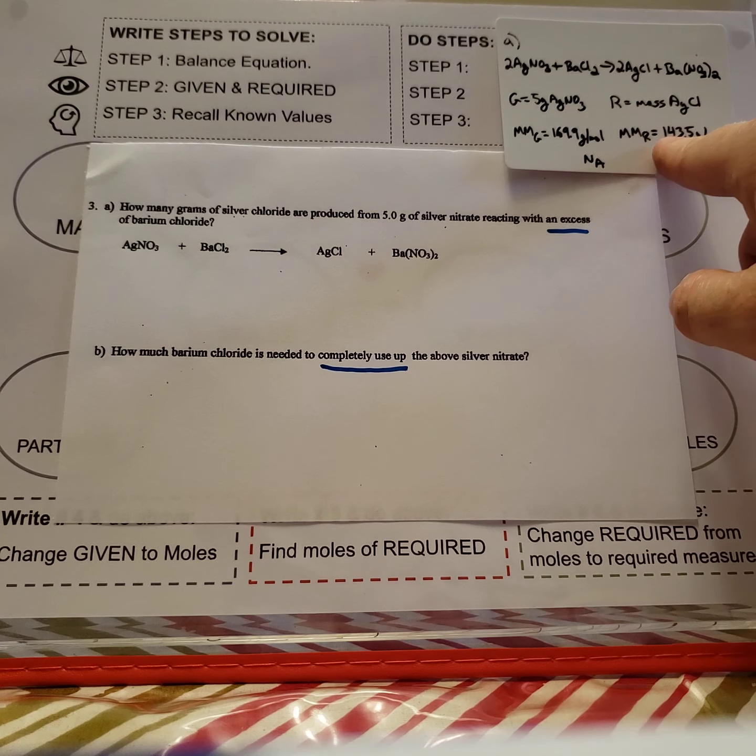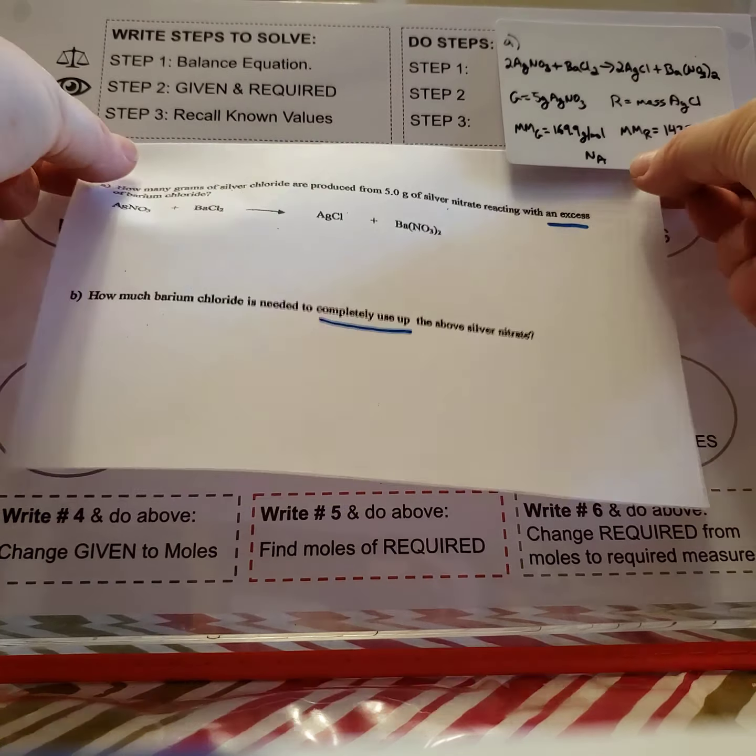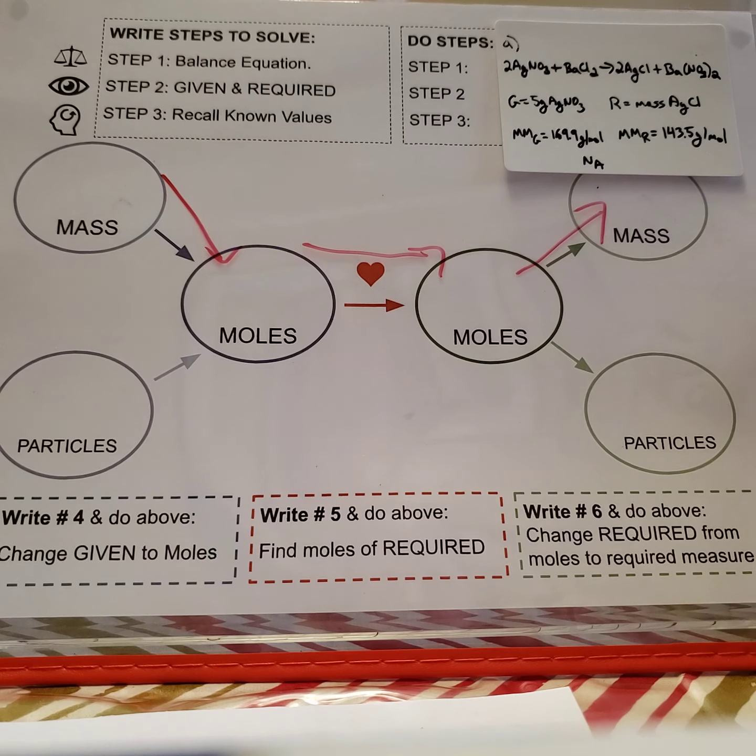Pull out your molar masses, remind yourself you've got Avogadro's number, and then you just identify your root and carry on solving. Again, this is a mass-to-mass problem, so you're just going to take this root, go this way, head back. Make sure you pay attention to your silver nitrate and silver chloride and put your molar ratio in there the right way around, required on top and given on the bottom so it cancels out, and carry on and solve that problem. All right, so that would be for part A, and just understanding that terminology of excess.